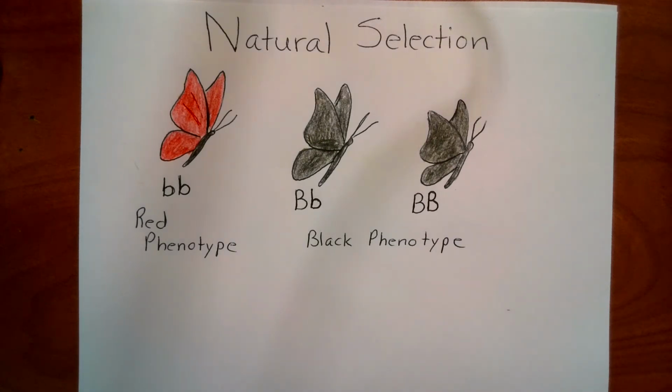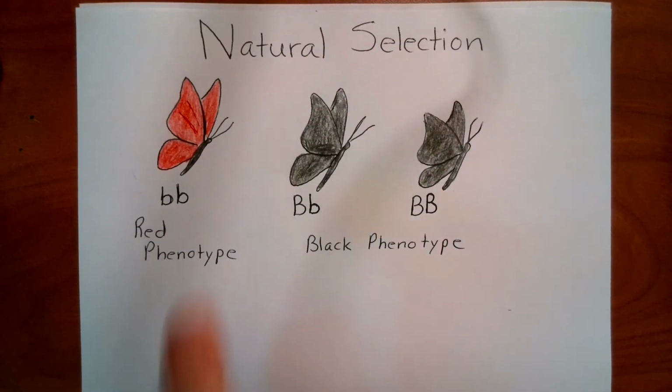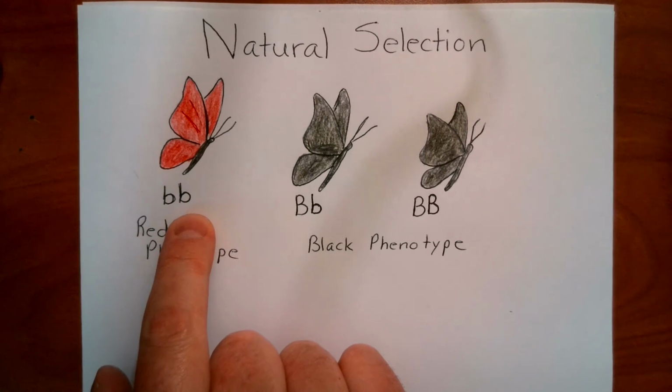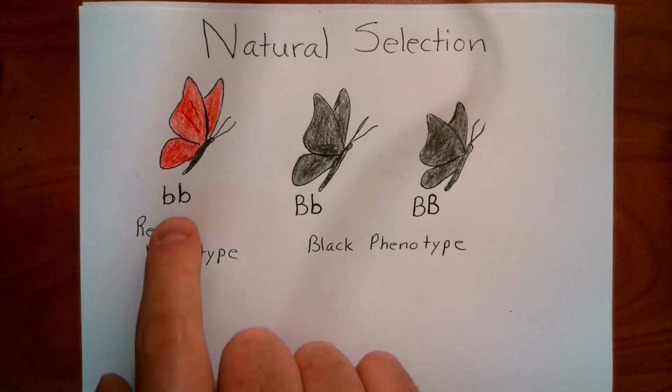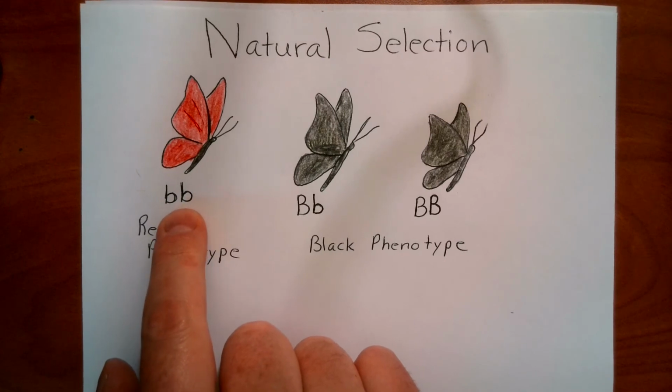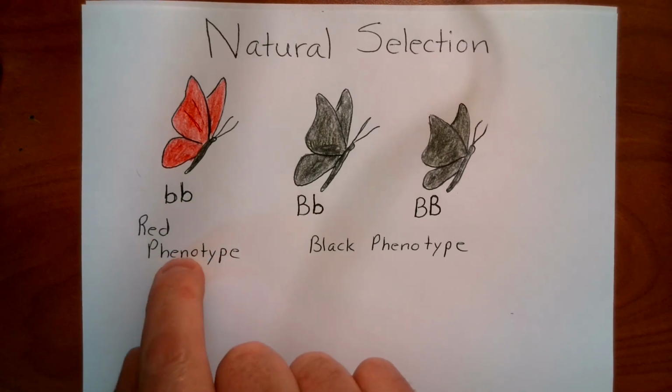These phenotypes are the result of allele combinations that code for color represented by the letter B. So here you have an individual that's homozygous recessive, meaning that it has 2 alleles that are both recessive that are inherited from the parents. This recessive genotype gives a red phenotype.